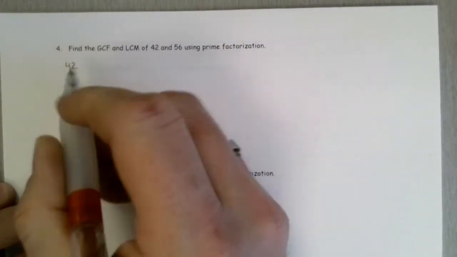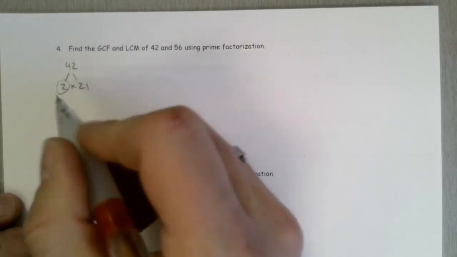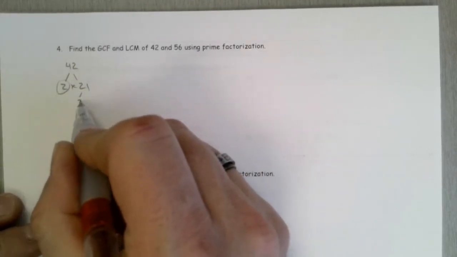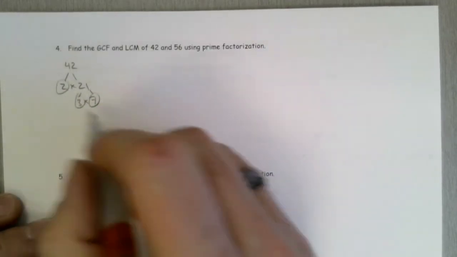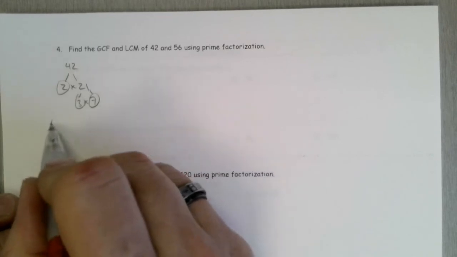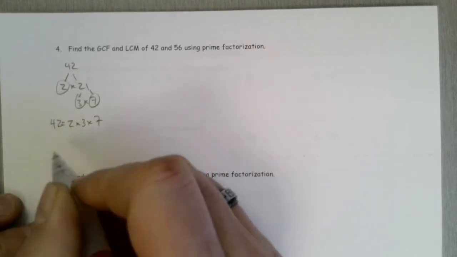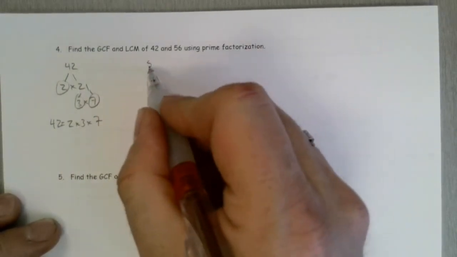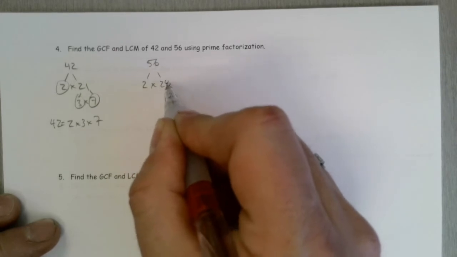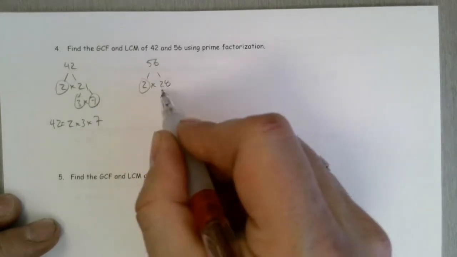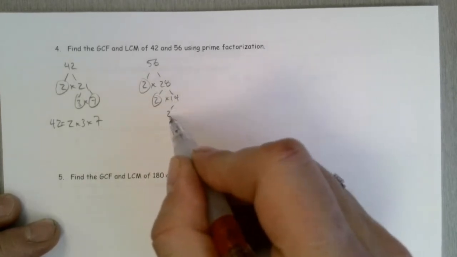So 42 is divisible by 2. That's 2 times 21. 21 is 3 times 7. I like that because immediately I got my primes out of that. So 42 is going to equal 2 times 3 times 7. Now, 56, I can break that down into 2 times 28. 2 is prime. 28 will be 2 times 14. 2 is prime. And 14 is 2 times 7.